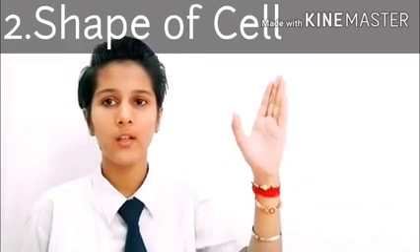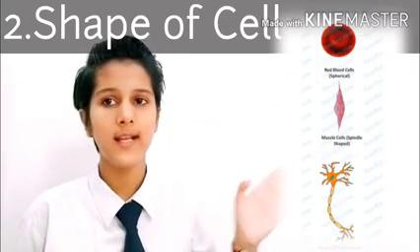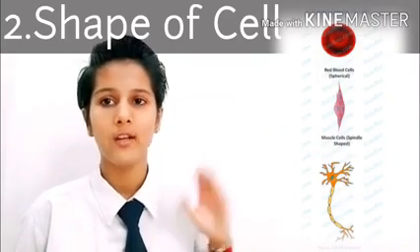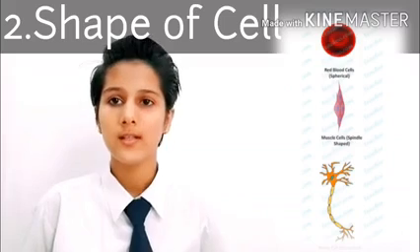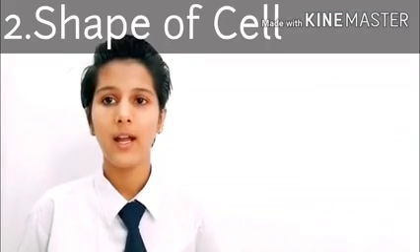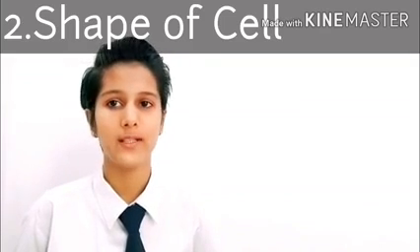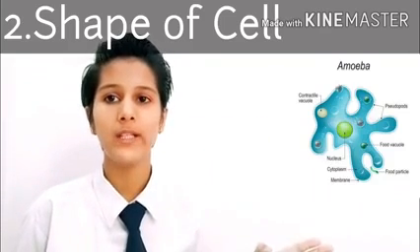Second, the shape of cells. Generally, cells are round, spherical and elongated. Examples: spherical like red blood cells, spindle shape like muscle cells and long branchy like nerve cells. Some cells do not have a definite shape, like amoeba and WBCs. WBCs means white blood cells. So amoeba and WBCs do not have a definite shape.